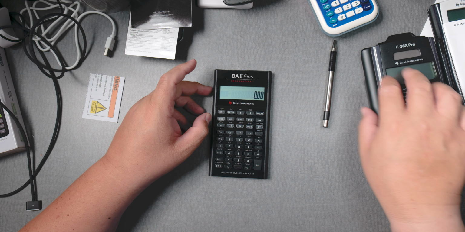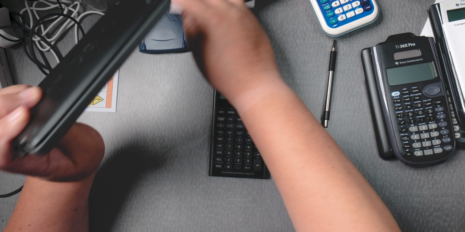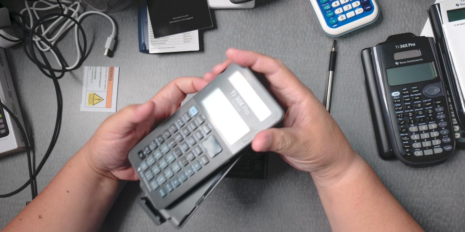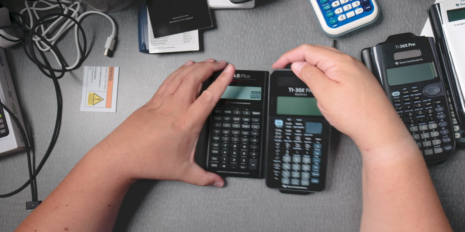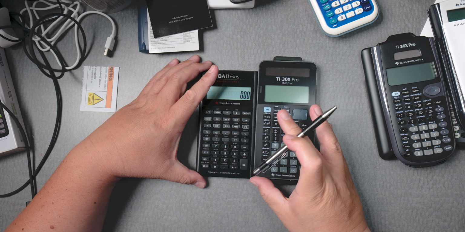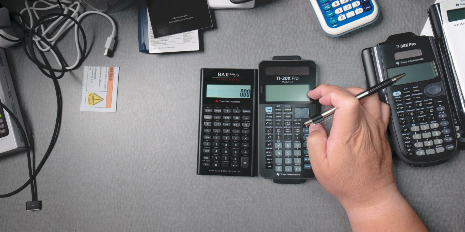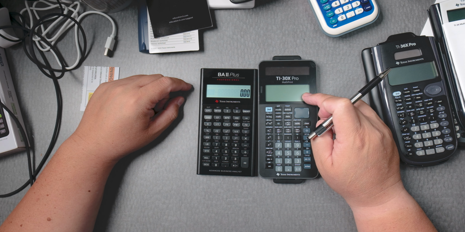Like for example, where is it? This is my favorite calculator at the moment. Very, very nice and portable, and it has many features. Very nice for statistics. This cover here, I have it covered because this surface gets scratched very easily.